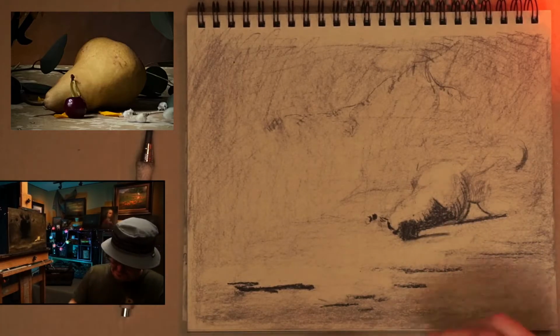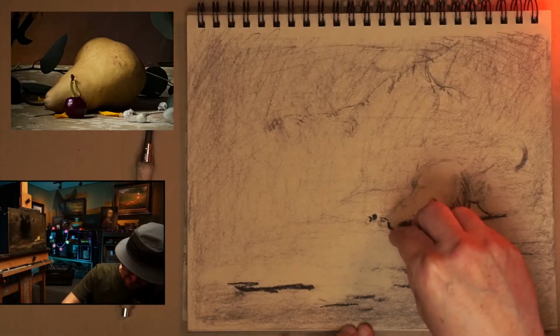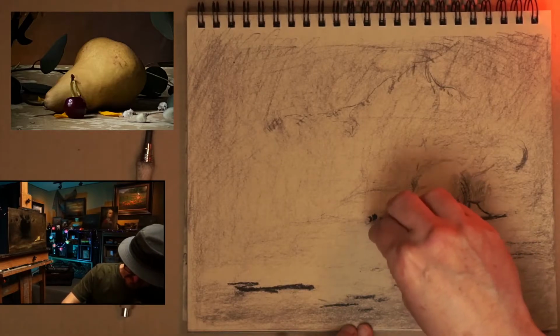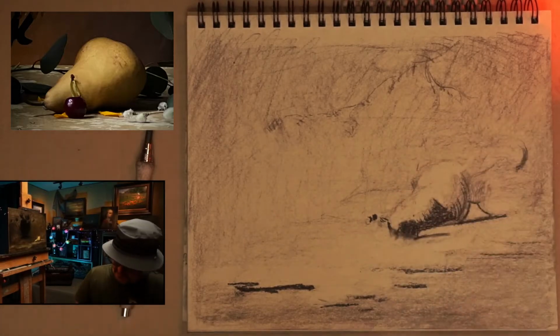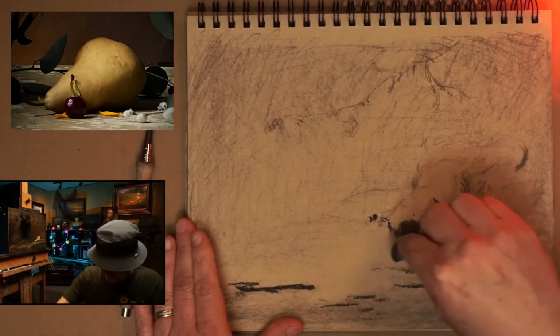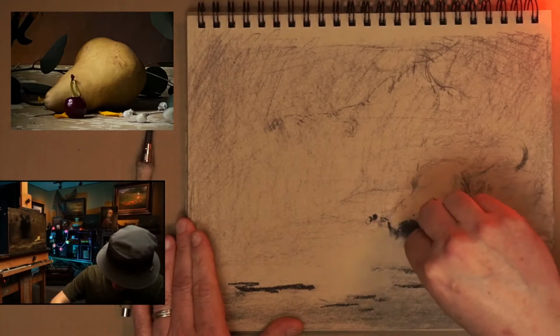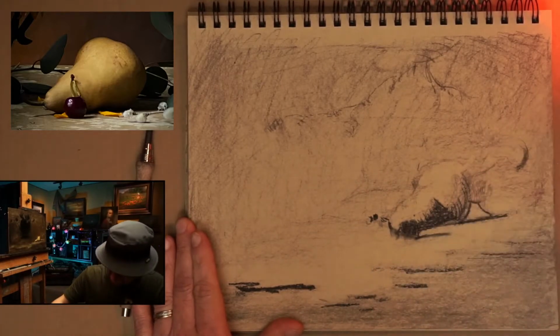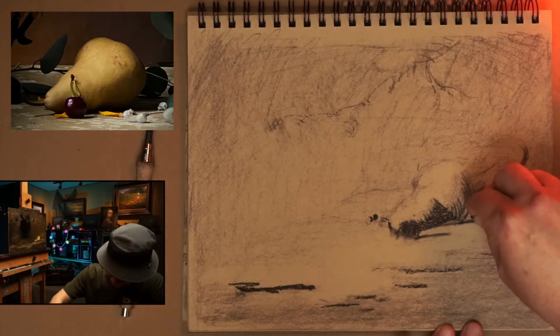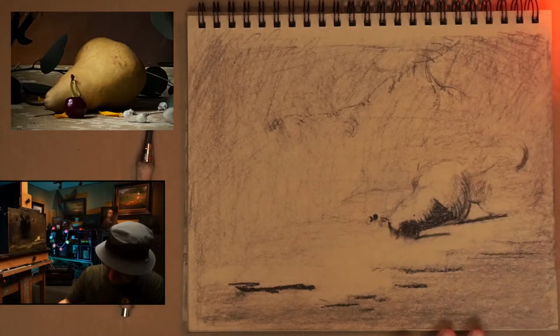Let's get some crisp edges right here. It's important to know when you need to be clear. And then let's walk back here.